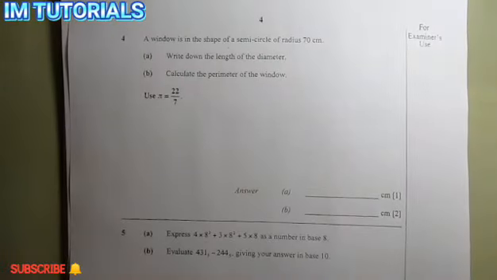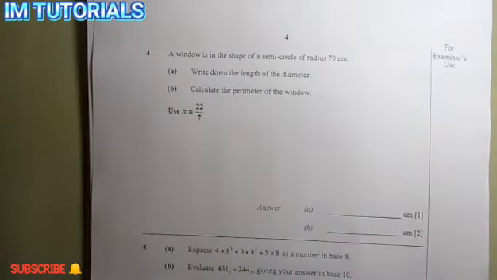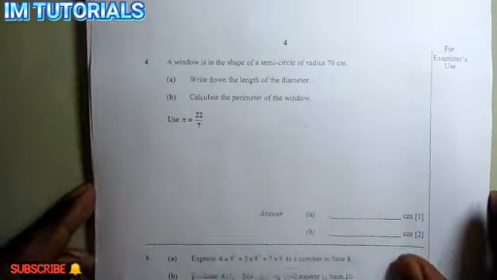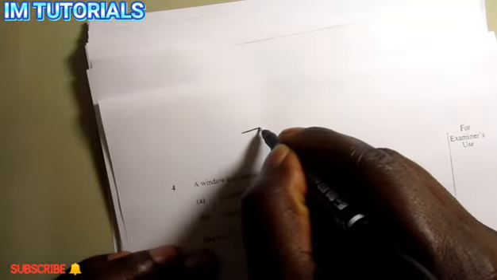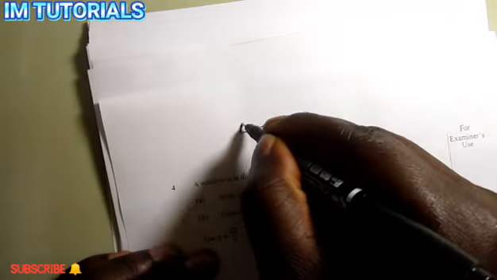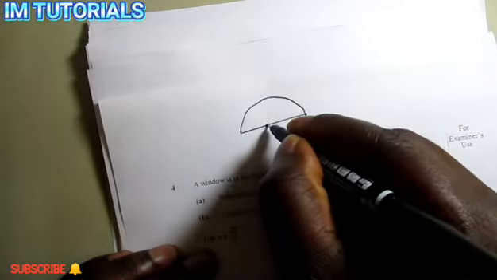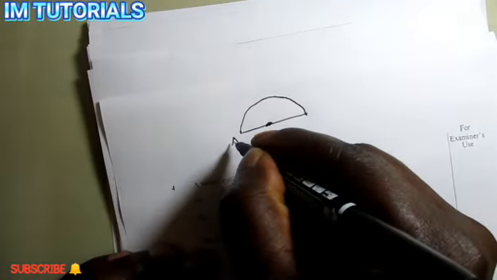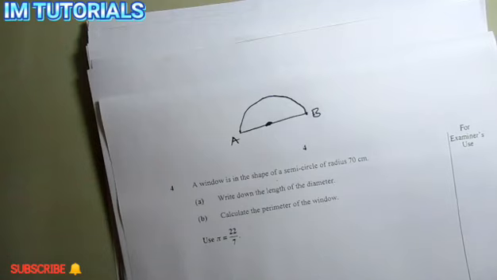Right, we are now on question number 4. It reads, a window is in the shape of a semicircle, radius 70 centimeters. So what is a semicircle, by the way? A semicircle represents half of a full circle. So this is a semicircle. And this line, we can label it AB. It is representing the diameter of that semicircle.